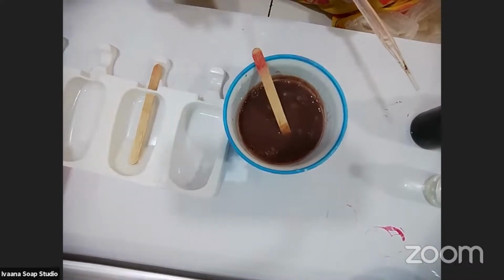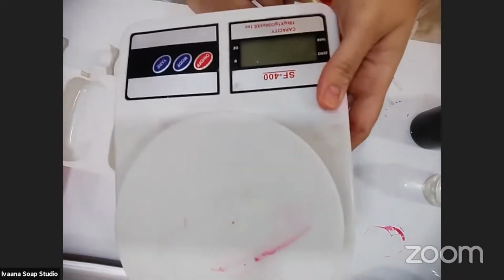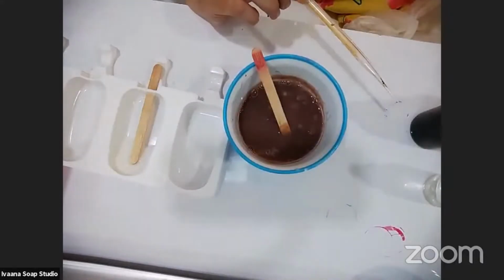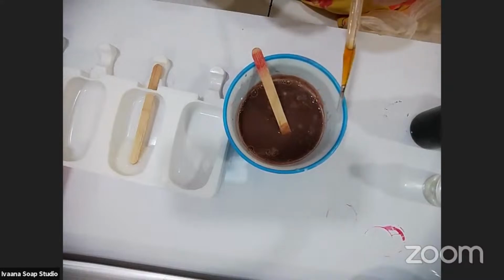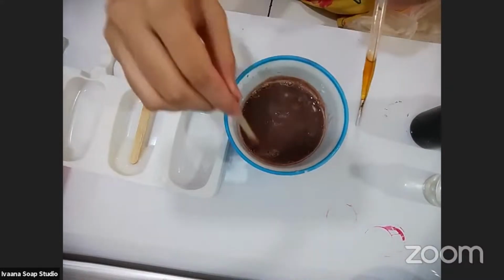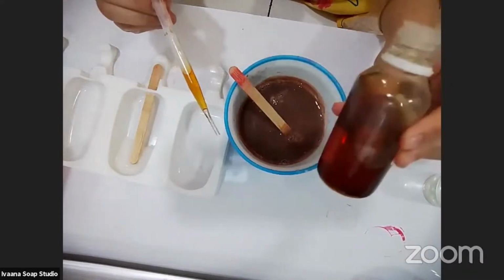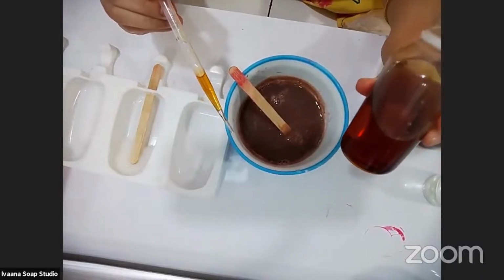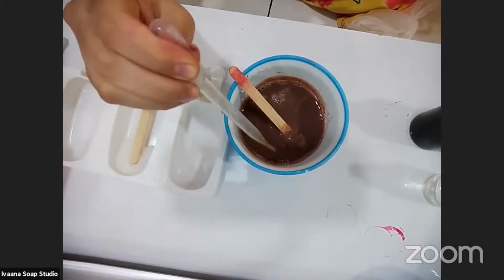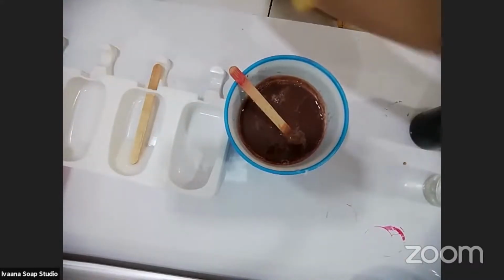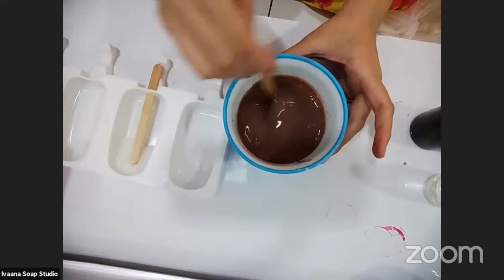One of the main requirements of soap making is a weighing scale like this. It's very cheap, 300 rupees you can get. So please buy one of these. Don't trust the ml in the containers. Now I'm adding, I have a very nice chocolate fragrance. It smells amazing. So I'm adding 1 ml of chocolate fragrance in this. I'll mix this and first pour it, and then I'll tell you something important.